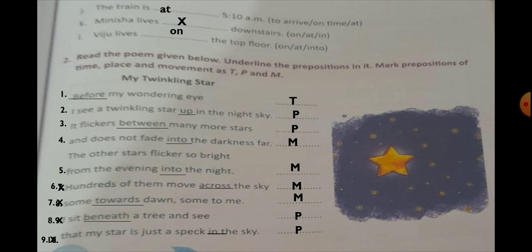Number 1. Before my wandering eye. So please underline the word before and write down time. So you will write T. Next, number 2. I see a twinkling star up in the sky. So you can underline the word up and write down place. Number 3. It flickers between many other stars. So underline the word between and it is telling us about place. So you will write down P.